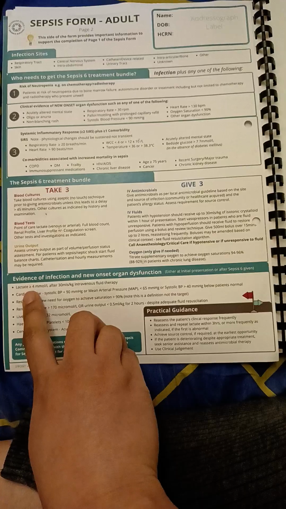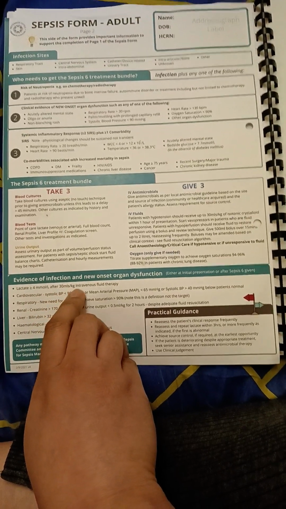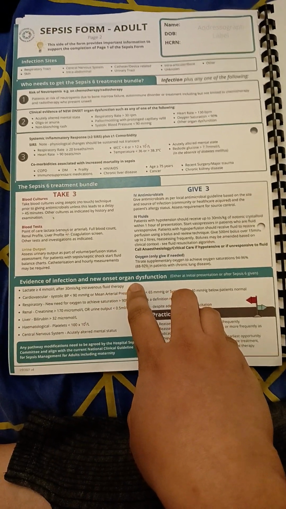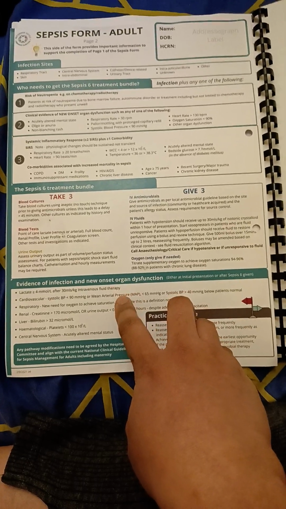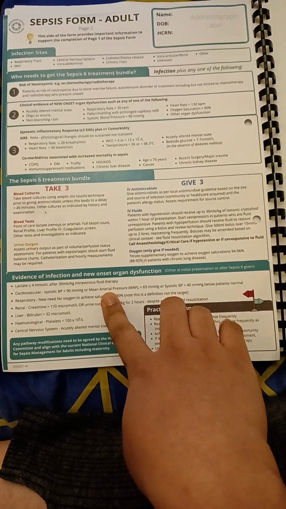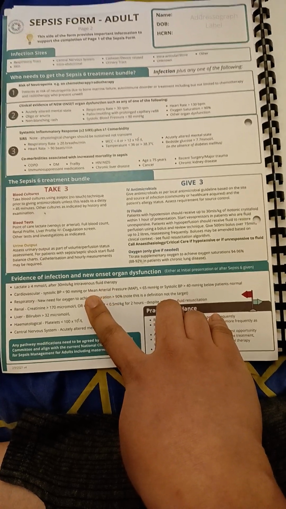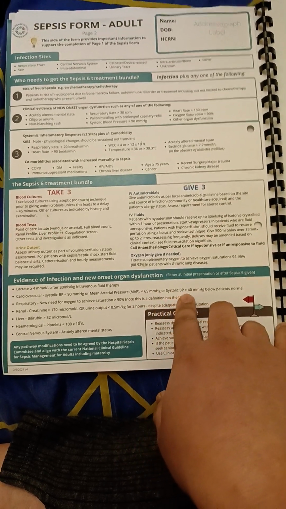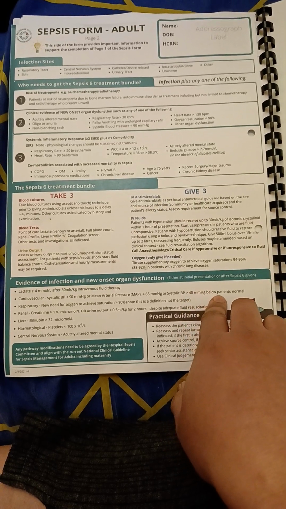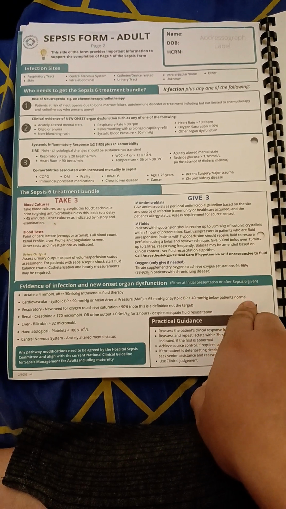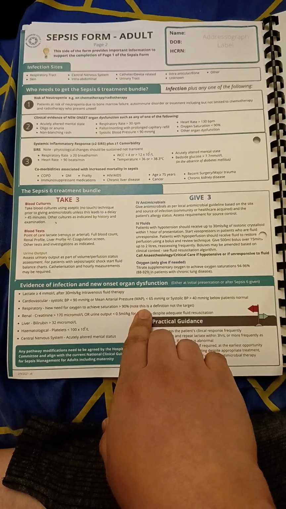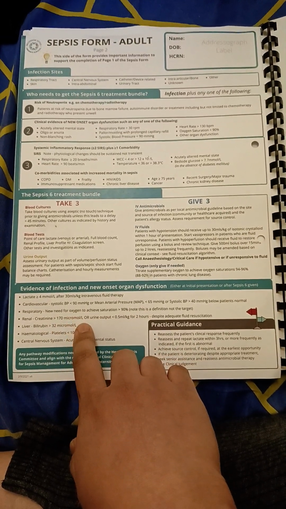For evidence of organ dysfunction, you will check if the lactate is more than 4 mmol after 30 ml per kg of intravenous fluid therapy. After giving fluid also, if lactate is increasing, that is a sign of organ dysfunction. In the cardiovascular system, after giving fluid also, if the blood pressure is less than 90 mm of Hg, or mean arterial pressure is less than 65 mm of Hg, or systolic BP is more than 40 mm of Hg below the patient's normal range. In respiratory, need for oxygen with saturation below 90%.